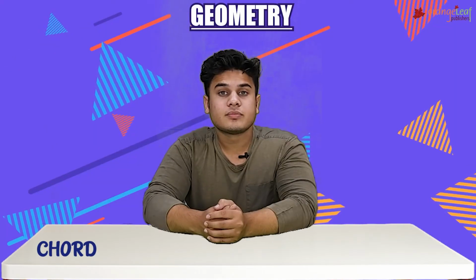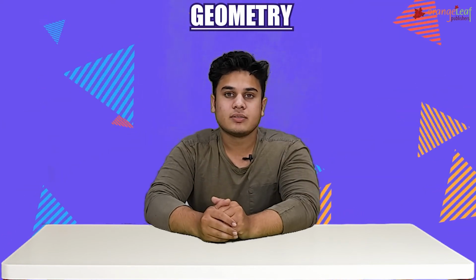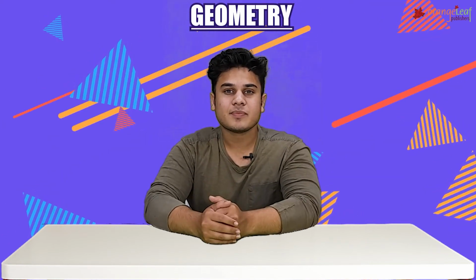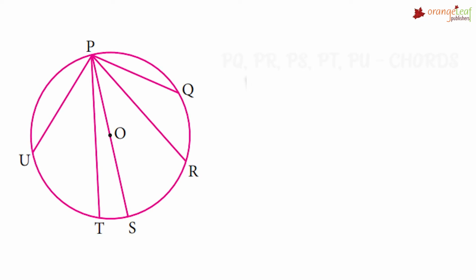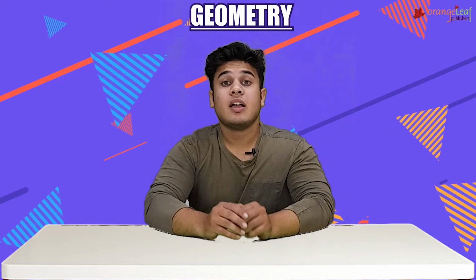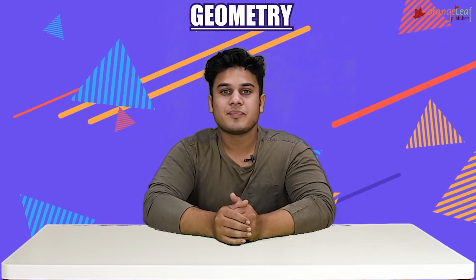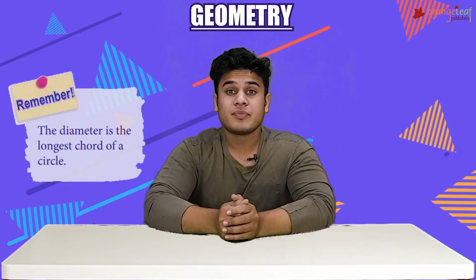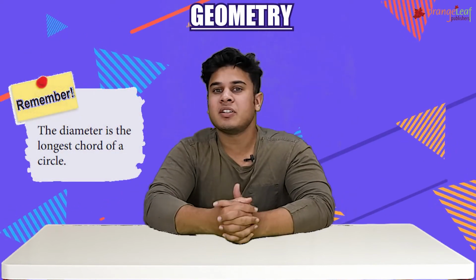A chord. A line segment joining 2 points in a circle is called a chord. Have a look at this figure. In this figure, we can see PQ, PR, PS, PT and PQ are all chords. Observe, PS passes through the center and hence is a special chord. So, the chord that passes through the center of the circle is the diameter. Also, remember, the diameter is the longest chord of a circle.